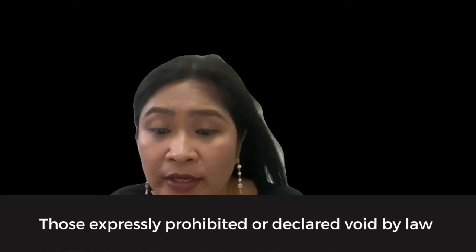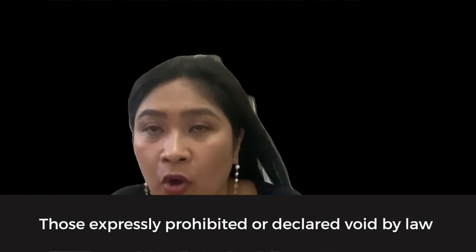And of course, those expressly prohibited or declared void by law. Again, we mentioned one of the characteristics of a void contract, that it cannot be ratified. So the last paragraph of 1409 tells you that these contracts cannot be ratified. Neither can the right to set up the defense of illegality be waived. Okay?